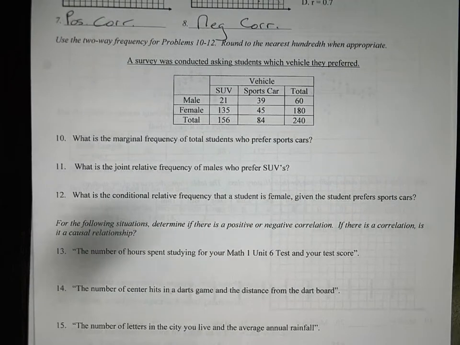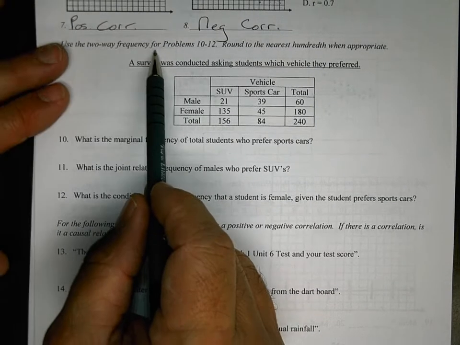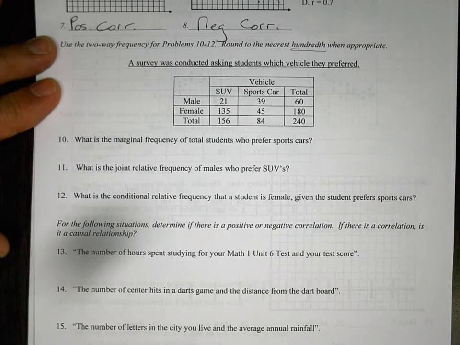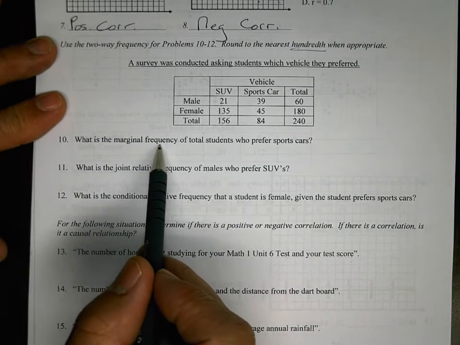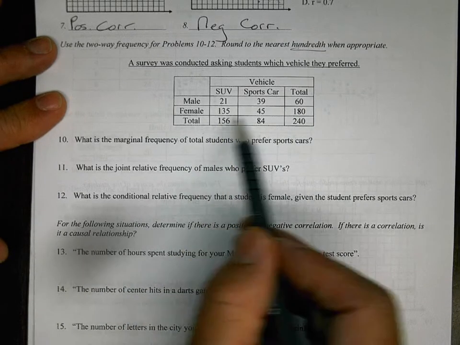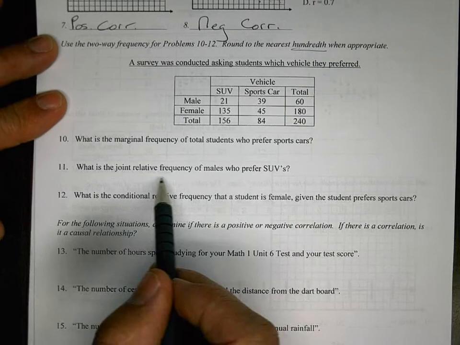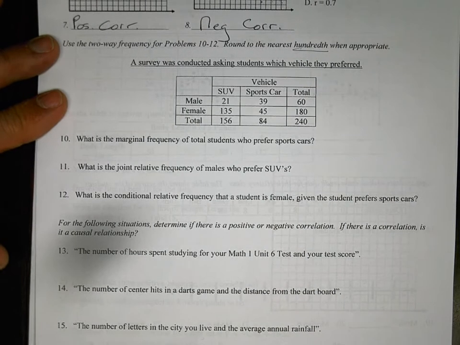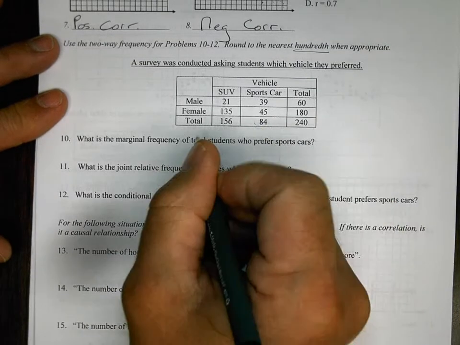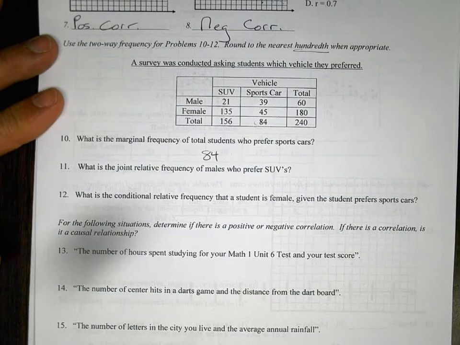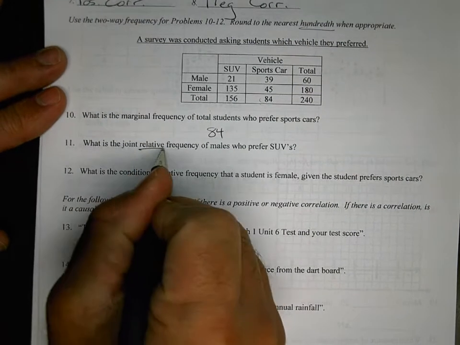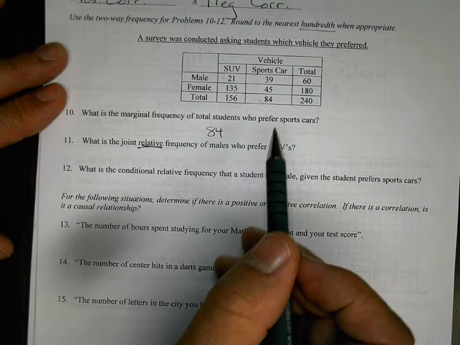Moving on to two-way frequency tables. Use the two-way frequency table for problems 10 through 12. Round to the nearest hundredth. The test will usually tell you when appropriate. What is the marginal frequency of total students who prefer sports cars? Remember, marginal is on the edge, the outside, and you notice there's no relative there, so all we should have is a number. The marginal frequency of students who prefer sports cars, right here, is 84. Just 84.